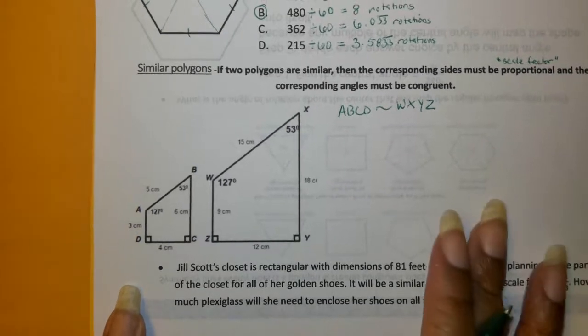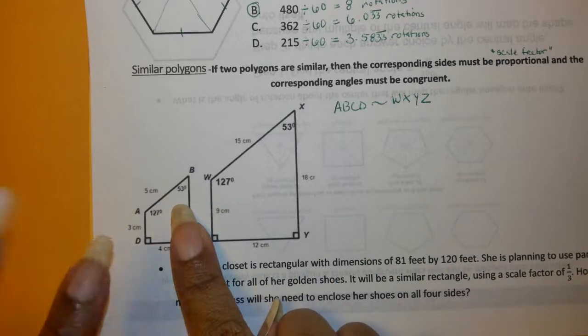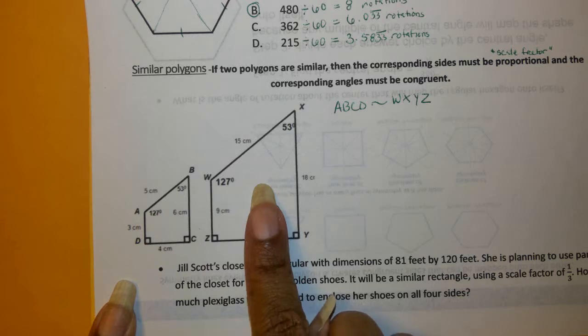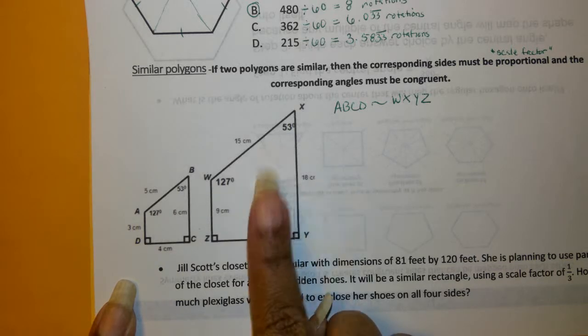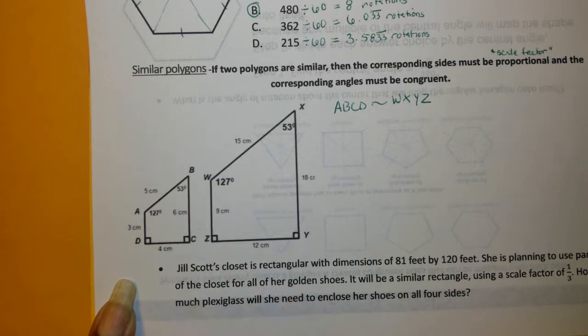If I started with ABCD as our pre-image and took it to WXYZ as our image, then from here to here it would be a dilation, and in this case it goes from smaller to larger, so we have an enlargement.